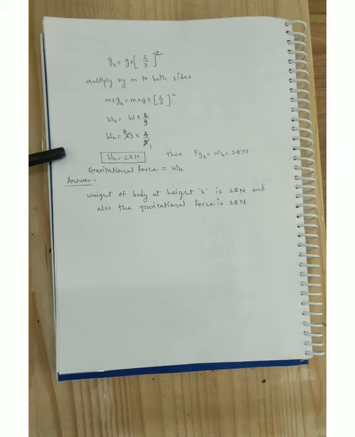So now we are putting the value of W, that is 63. With the help of calculation we are getting Wh is equal with 28 Newton. So Wh is equal with Fgh, means gravitational force, so that is equal with 28 Newton. So gravitational force is equal with 28 Newton, we can write at the last. Weight of the body at height h is 28 Newton, and also the gravitational force is 28 Newton.